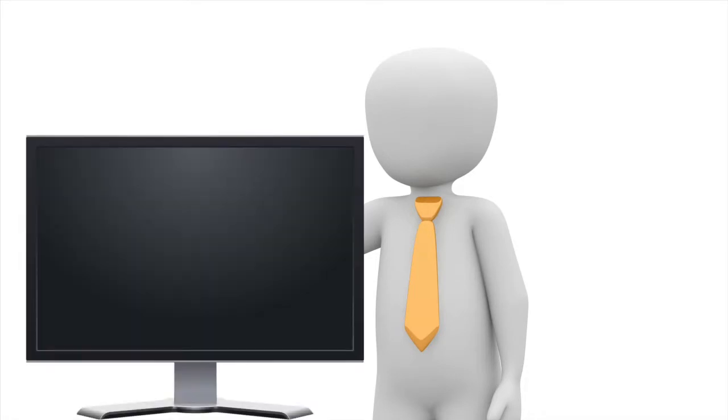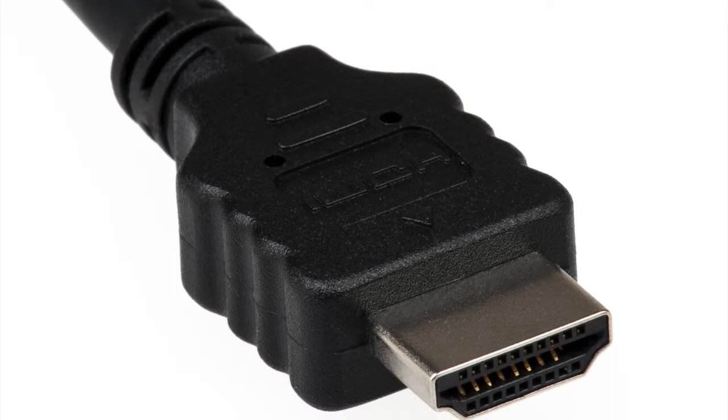Now that we're done with the budget, let's talk about the usability. First off, televisions are one of the most universal ways to present in a classroom. Because TVs nowadays use HDMI, they're able to connect to most devices.